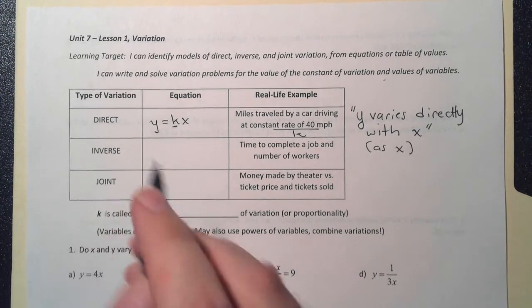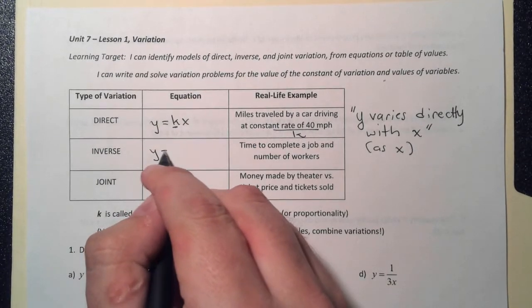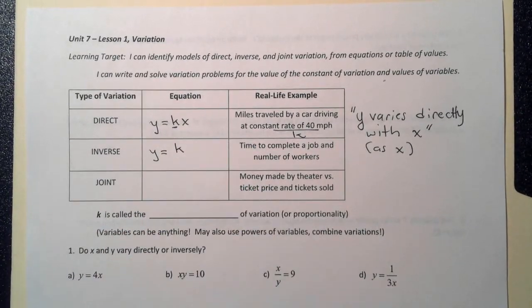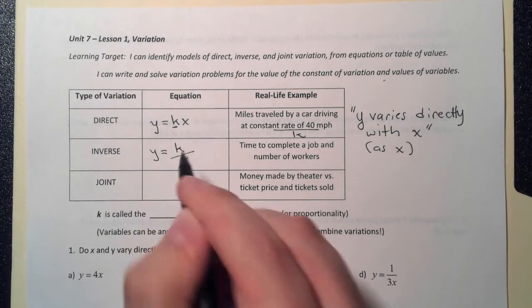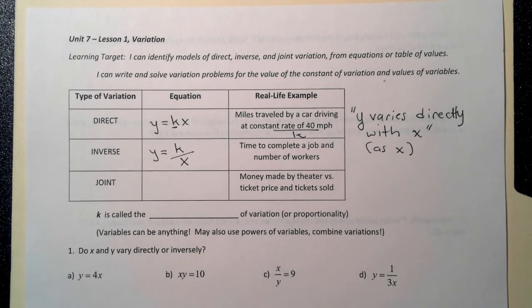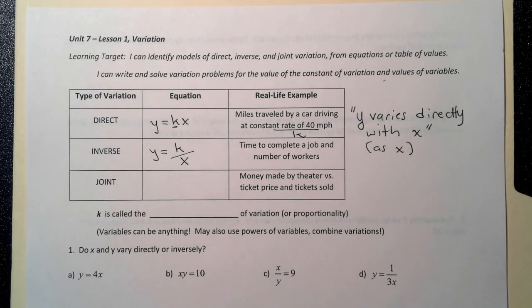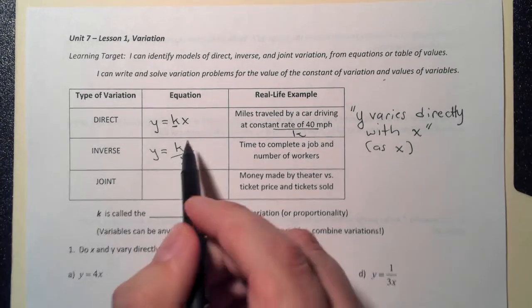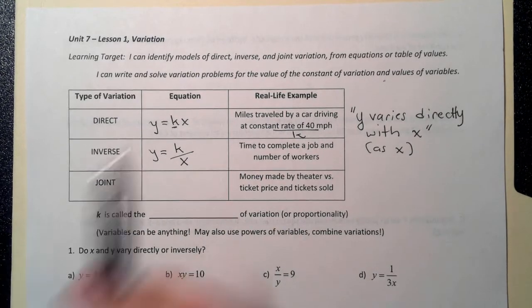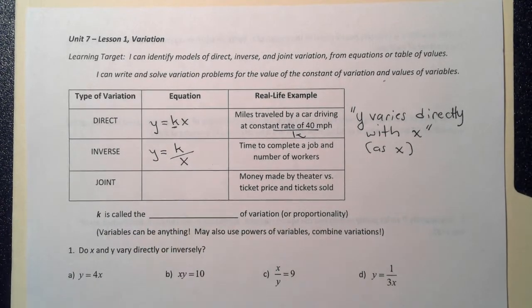Alternatively, there's another type of variation called inverse variation. For inverse variation, y equals k over x. This is modeled in real life by situations such as if you have multiple workers trying to complete one job, say, digging a hole or something like that. More workers causes it to take less time. So I'm dividing by a larger number, which causes it to take less time. So these are the two basic types of variation: y equals kx, y equals k over x.